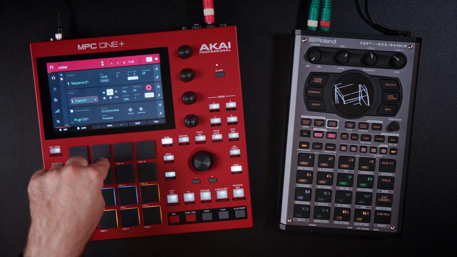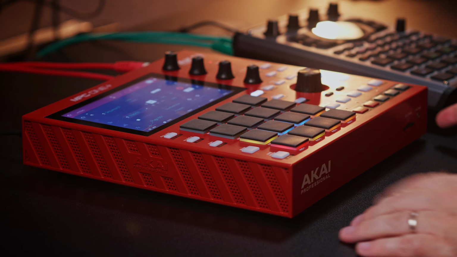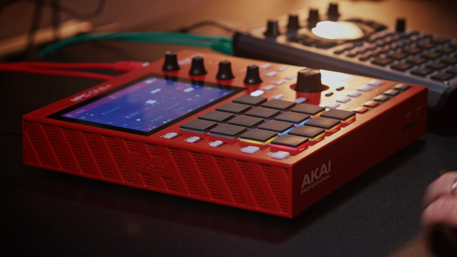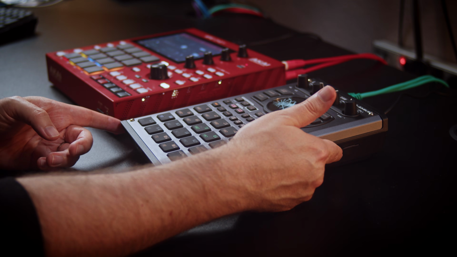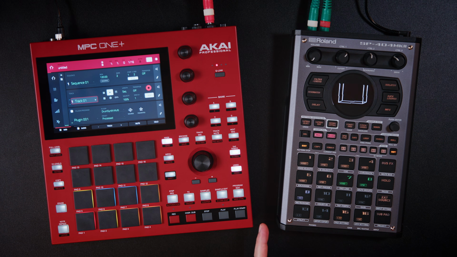So you have two outputs and two inputs for the MPC 1 Plus, and you do have a headphones output in the front right here, and you do have an SD card, and there is an SD card on the SP404 on the side. There is a stereo pair input on the SP404 in addition to the mic guitar input in the front as well. So I think that's more convenient.